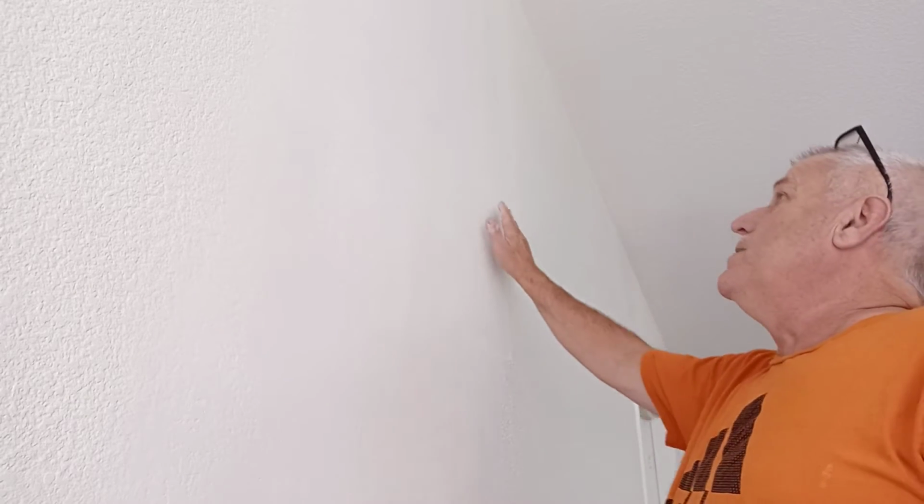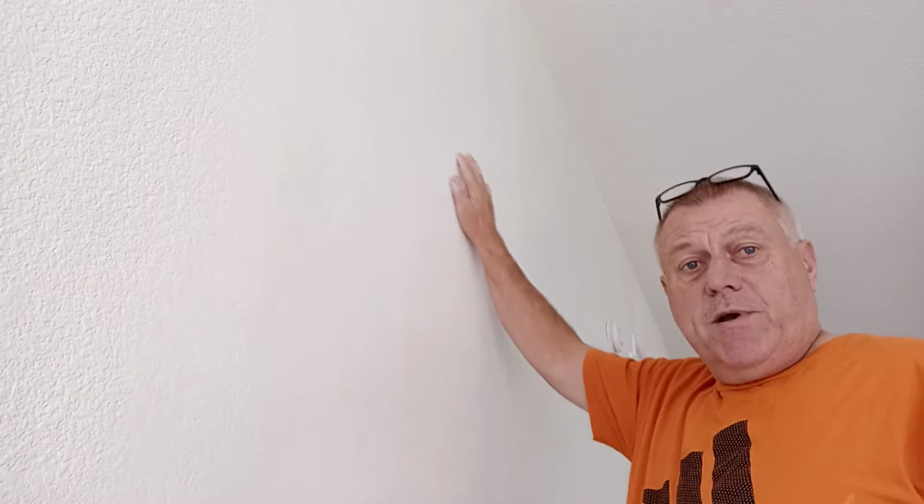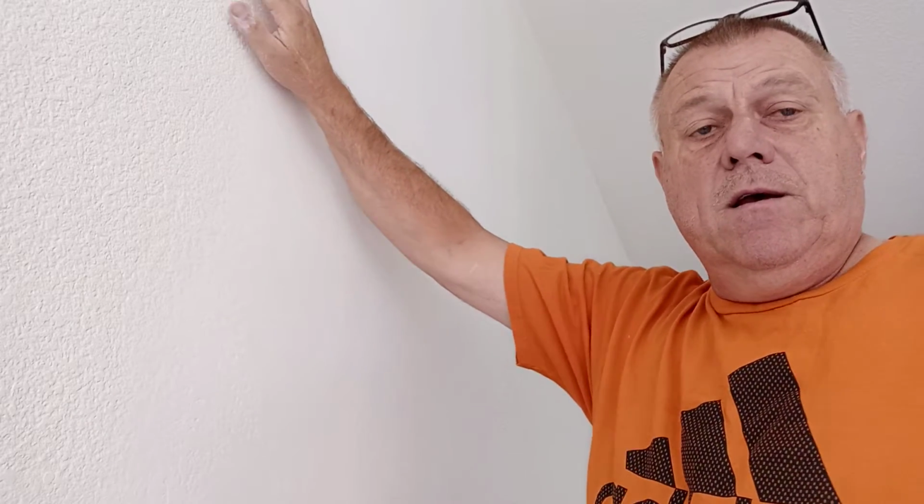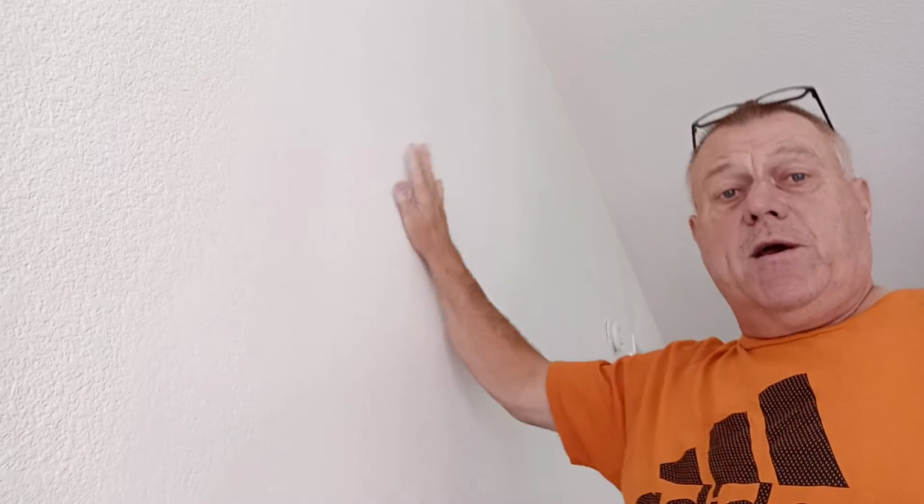I'm not going to skim coat this whole wall because I already textured it twice. So what you're going to do is just skim coat the area that's affected. Okay, and after you skim coat it, you can't even sand it, because even the littlest line that you see will show up. It's amazing.